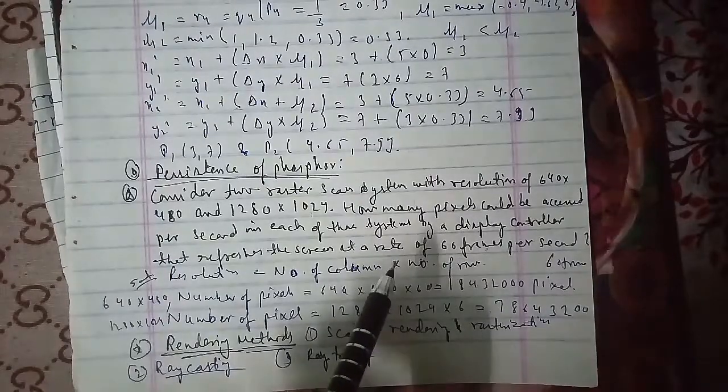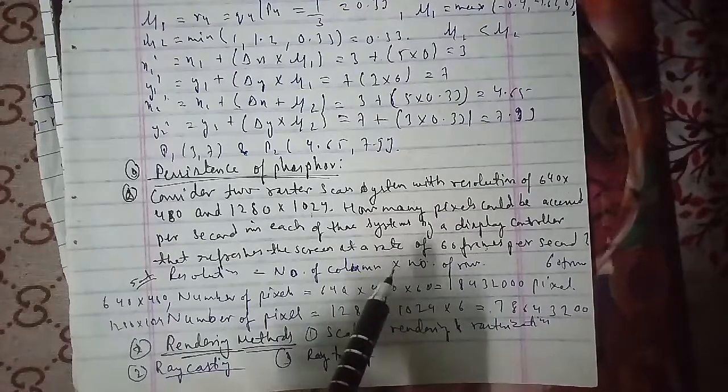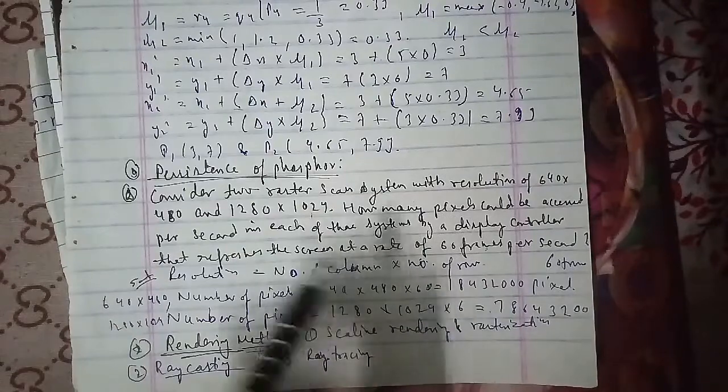This is the last class of computer graphics, as I told you. In this, we have completed unit 1, which is graphic devices, unit 2 transformation, unit 3 three-dimensional, and unit 4 curves and surfaces, with very short types of questions as well.